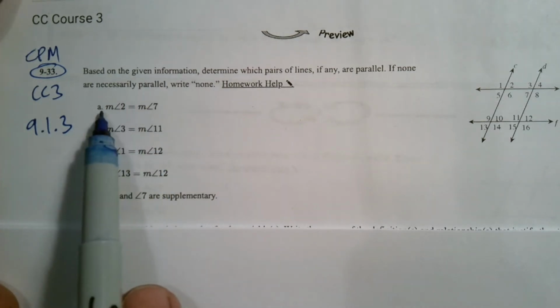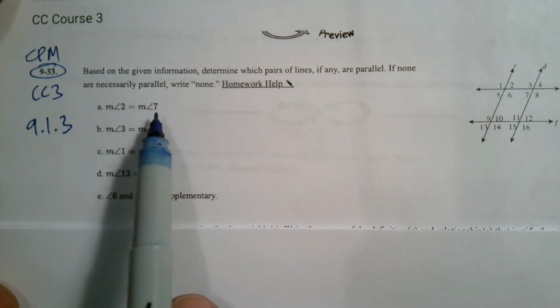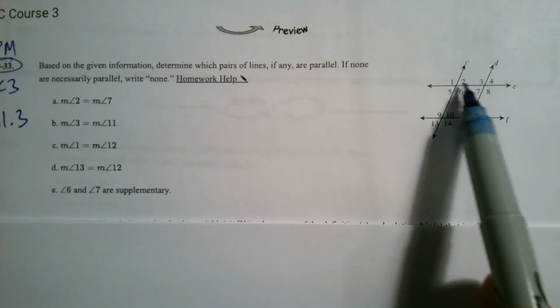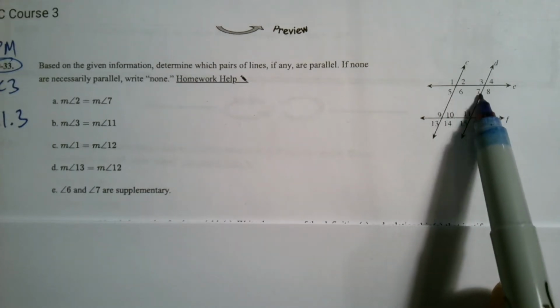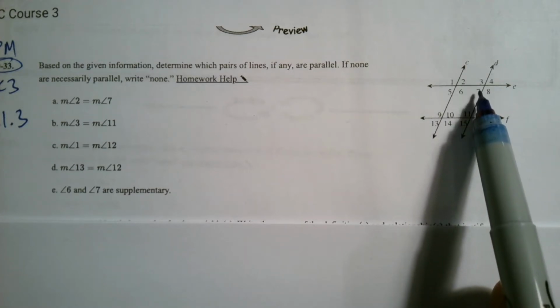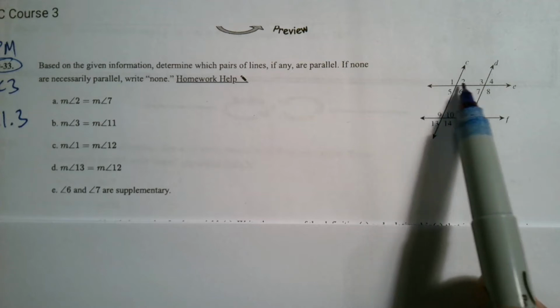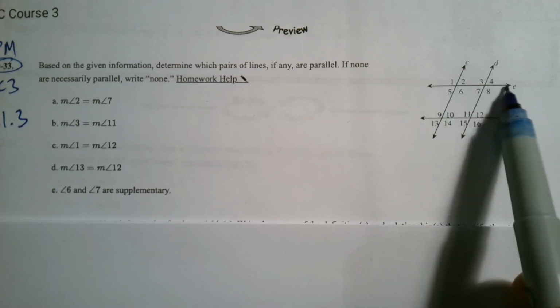So the first letter here, A, gives us information about angle 2 and angle 7. If we look at our diagram, angle 2 is here, angle 7 is here. If those are equal, would that determine any lines to be parallel? Well, those are on alternate sides of this line, which is a transversal because it cuts two lines.